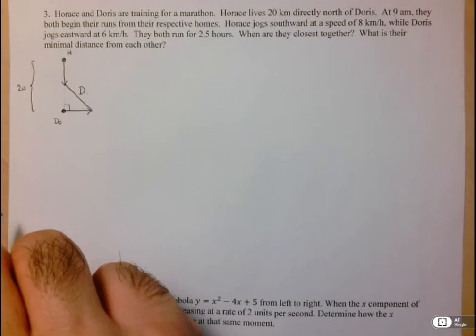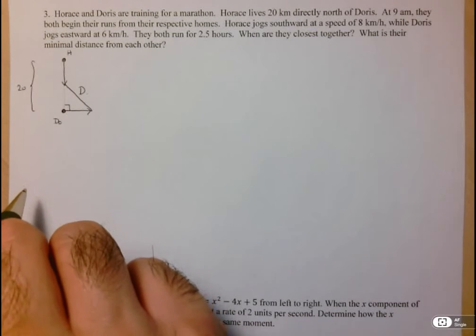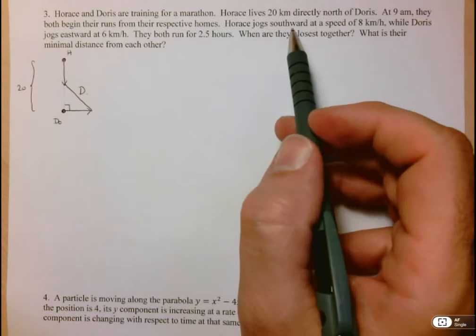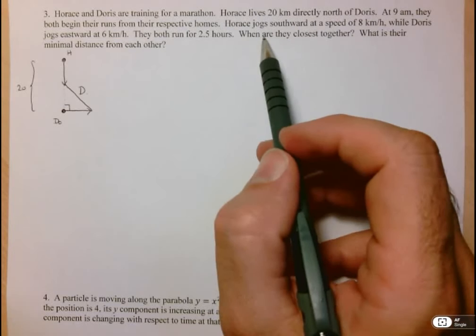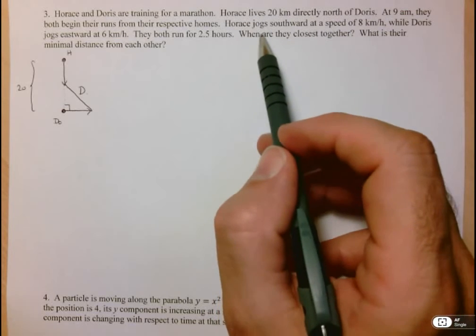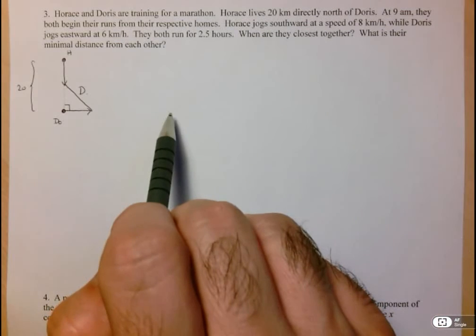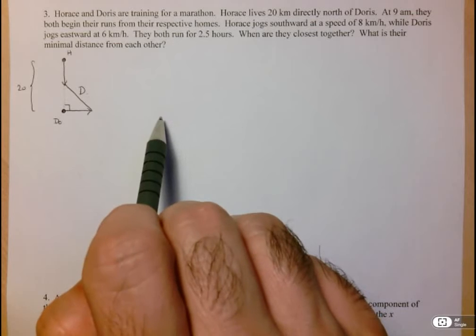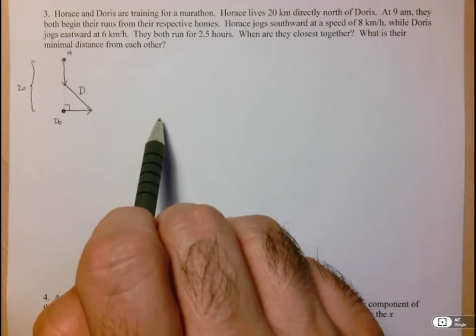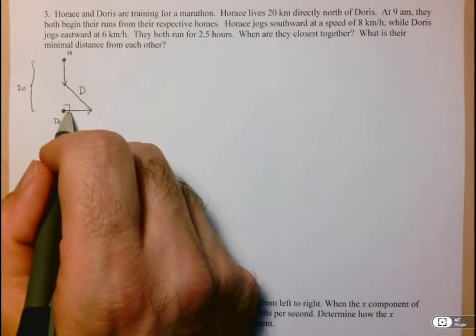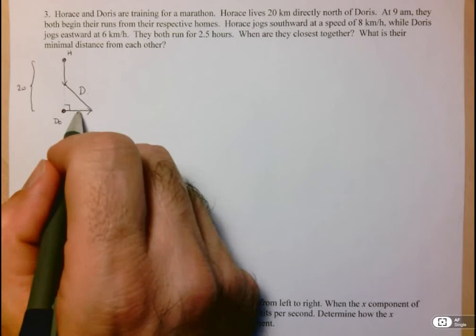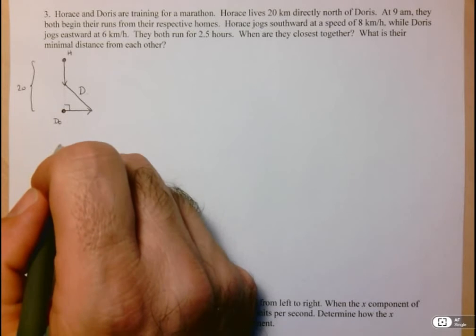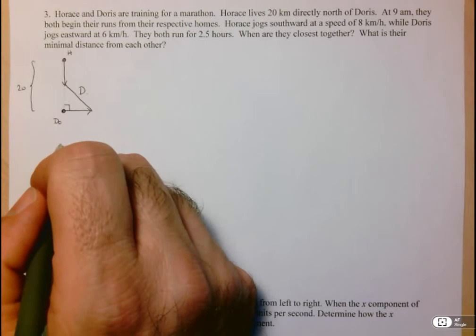Okay, so since we're dealing with distances, but what we're given is speed, and what we're looking for is the time at which they're closest together. So if I can use the time to help me write out some equations, that would be useful, and that is useful because here, if I want to represent the distance that Doris has run, say at time t, well, that's just her speed times the time that she's been running.